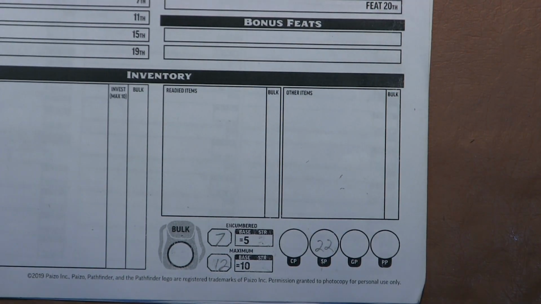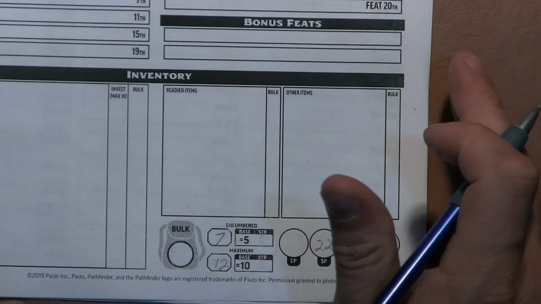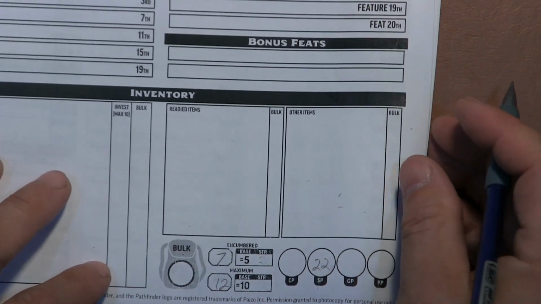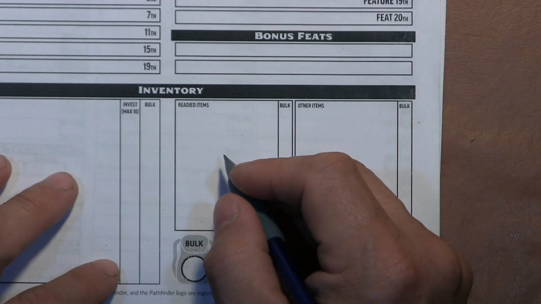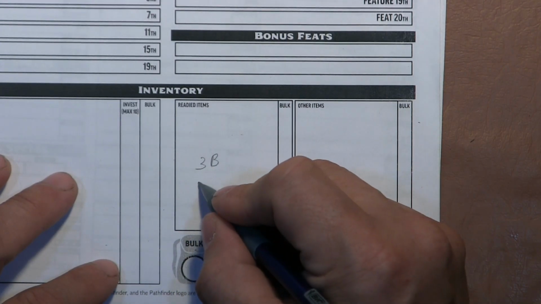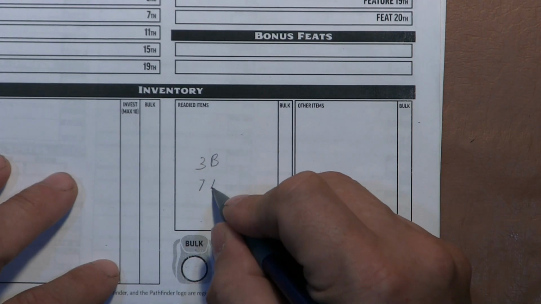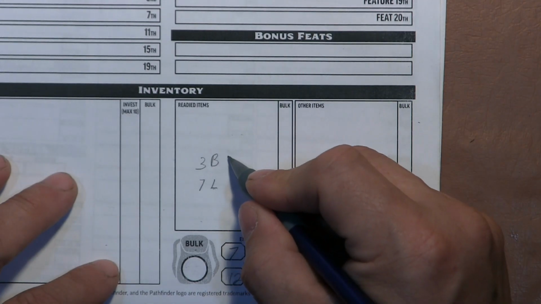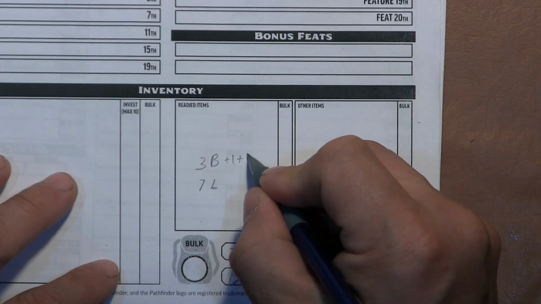So basically, my character bought the Champions kit, and then he also purchased some extra stuff. So I'm going to use the ready to item section to show you some of the math. The Champions kit is 3 bulk and 7 light. So I added a bastard sword, which is 1 bulk. I added a kukri, which is 1 bulk.